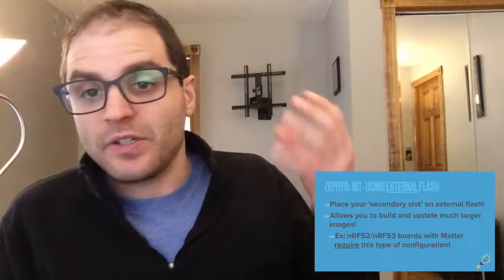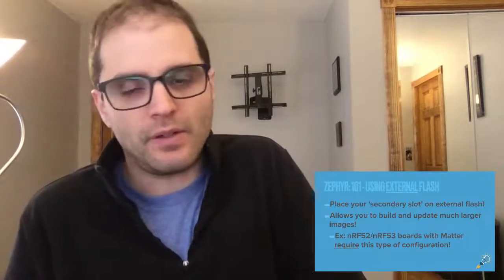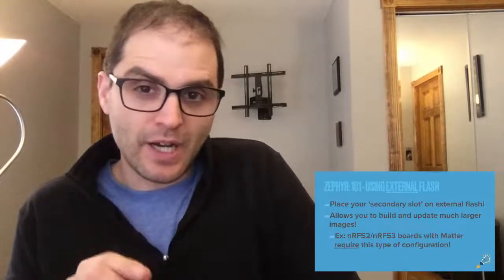We'll dive into it, but it just allows you to use bigger images. The biggest thing I've seen so far is that in most of the work I've done, I've never really had to worry about that. I've never really had to use an external flash for secondary or anything like that. But there's one technology, OpenThread and Matter, if you're using Matter, that is huge.